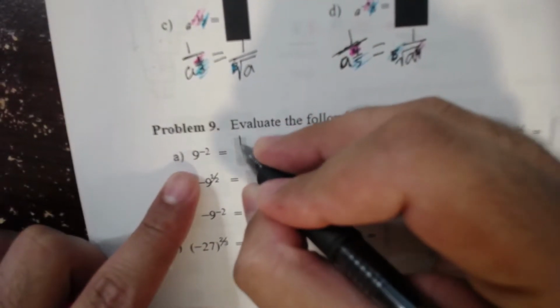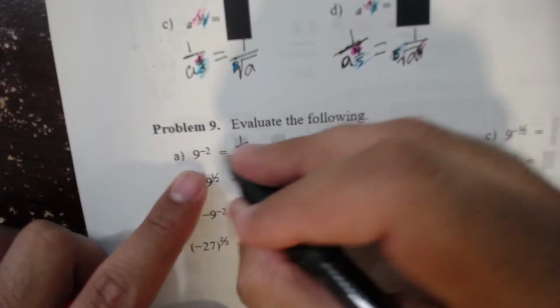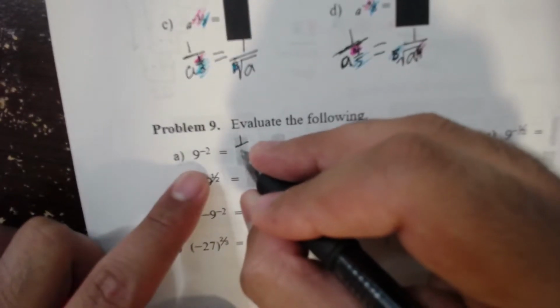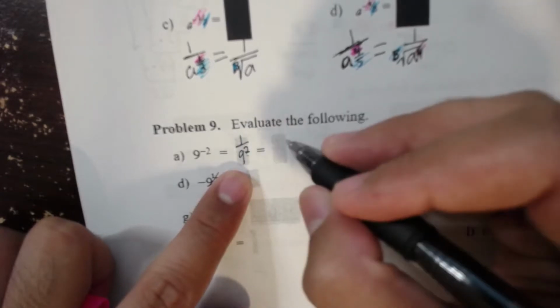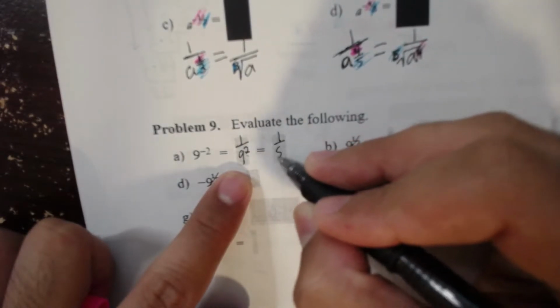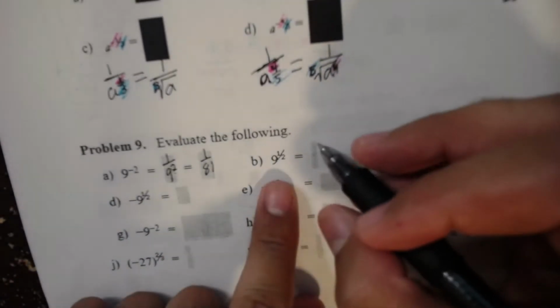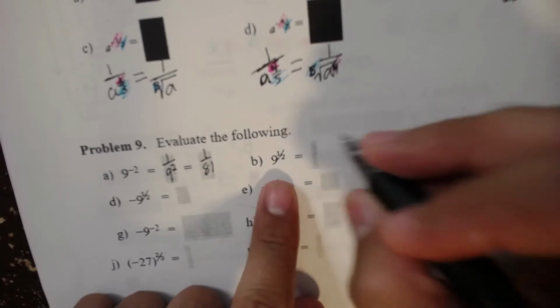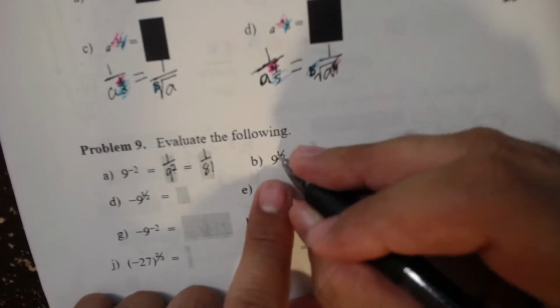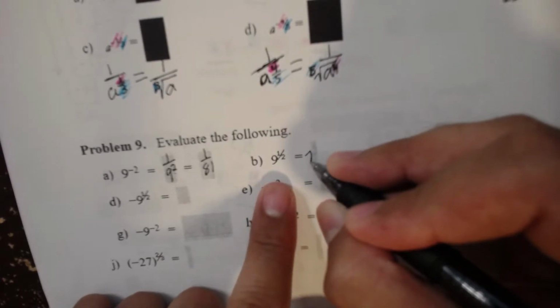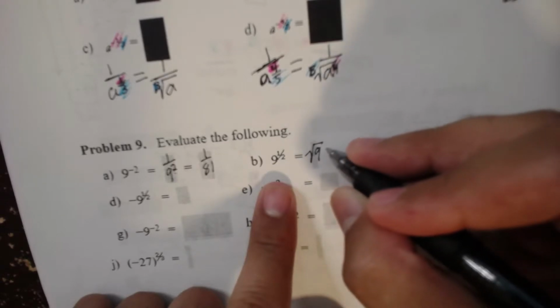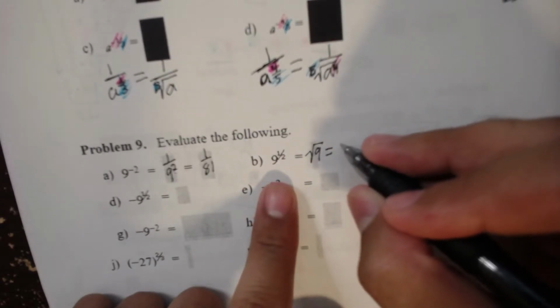Okay, so we're going to be using a rule right here. We're making this exponent a positive exponent, and then we're squaring this 9, which is 1 over 81, because 9 times 9 is 81. Okay, now we are doing this rule. We're changing this to a 9, square root of 9 is 3.